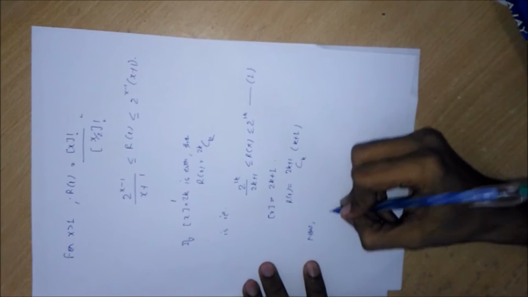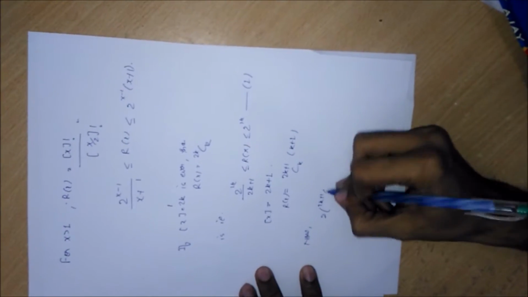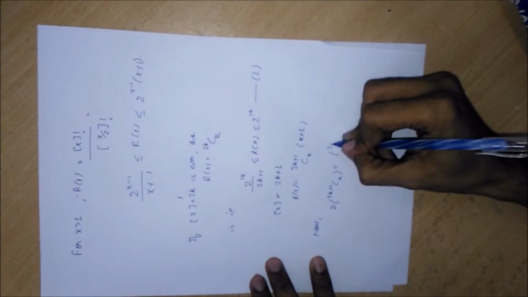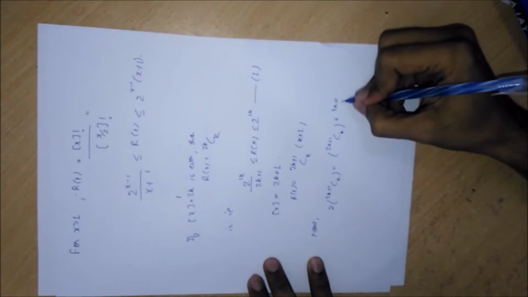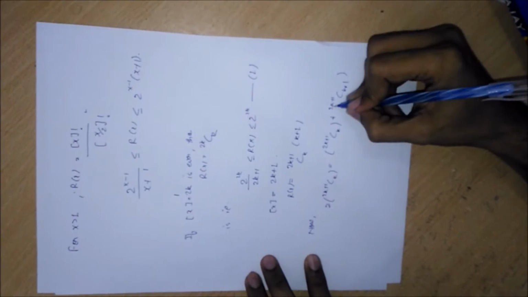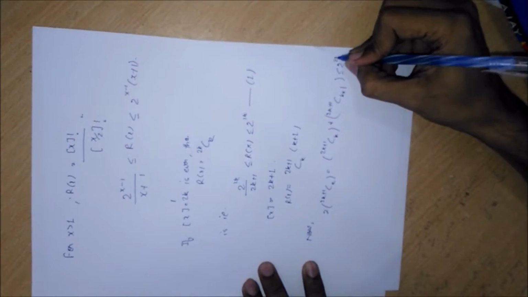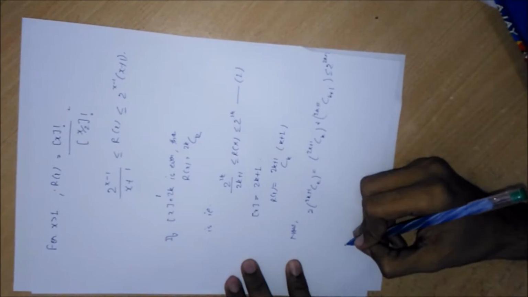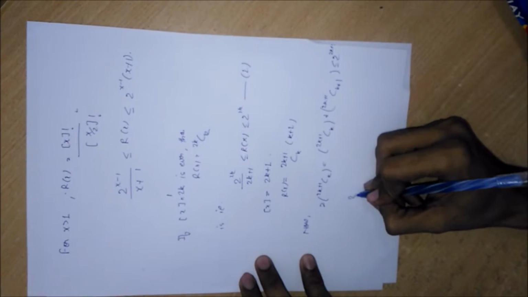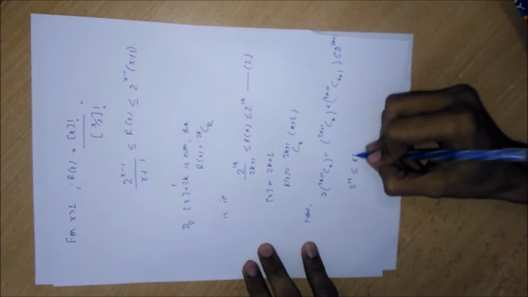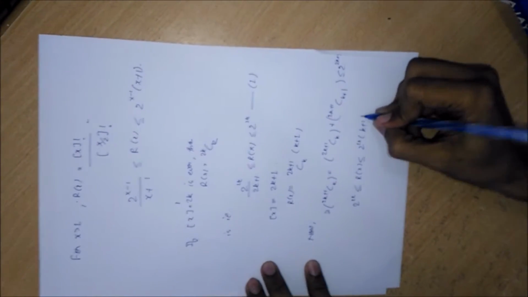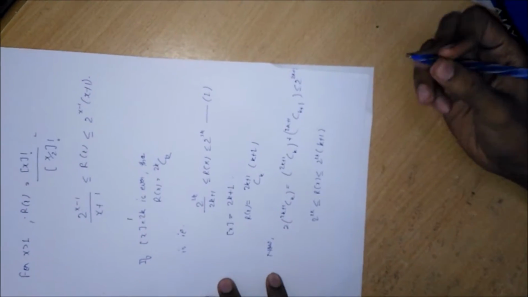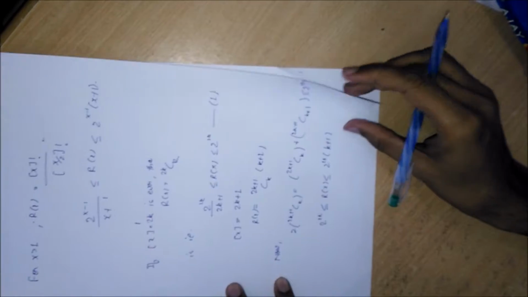Now 2 into 2k plus 1 choose k is equal to 2k plus 1 choose k plus 2k plus 1 choose k plus 1, which is less than or equal to 2 power 2k plus 1. So the final result is 2 power 2k less than or equal to r of x less than or equal to 2 power 2k into k plus 1. So this is our lemma 1.